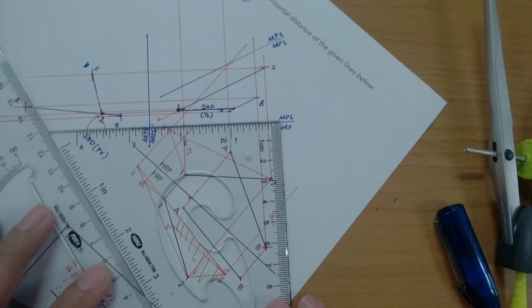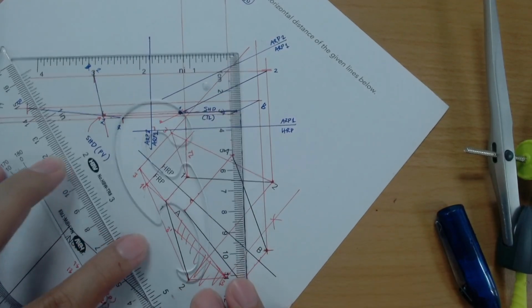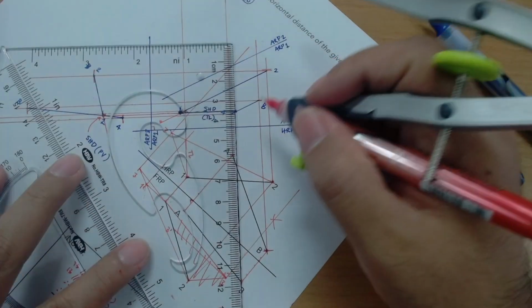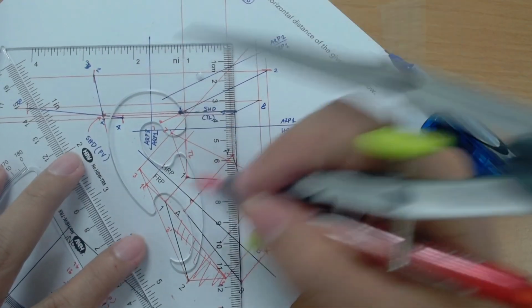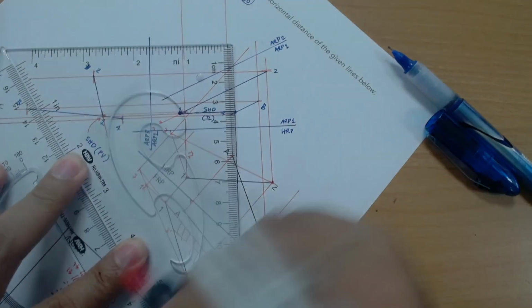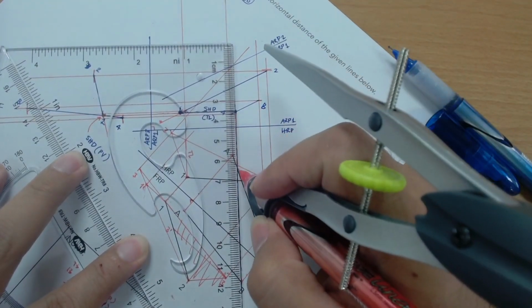Okay? So, now, pwede natin siya ibalik. If we did it correctly, pagkadating natin sa FRP, it should be parallel to the HRP line. Okay? So, ito, move lang natin. This is along AB. Ito.